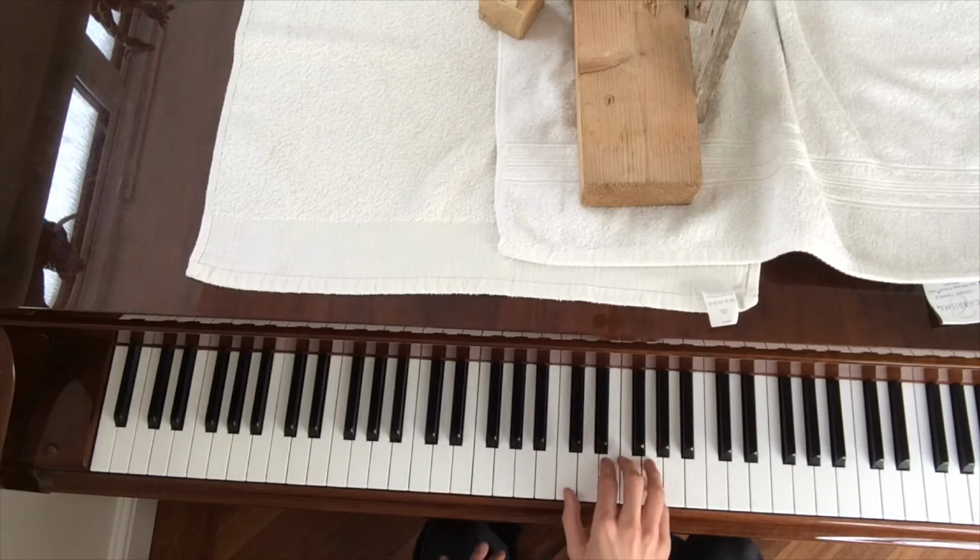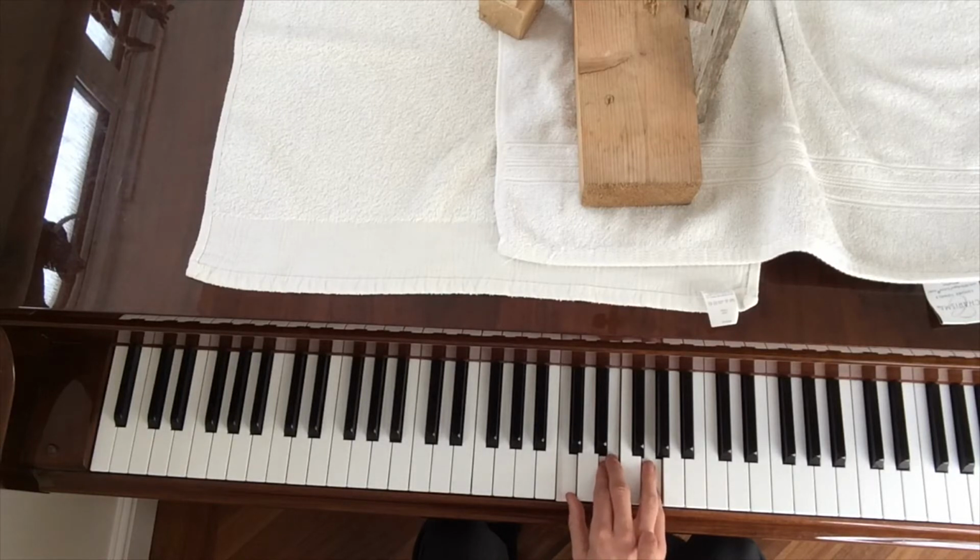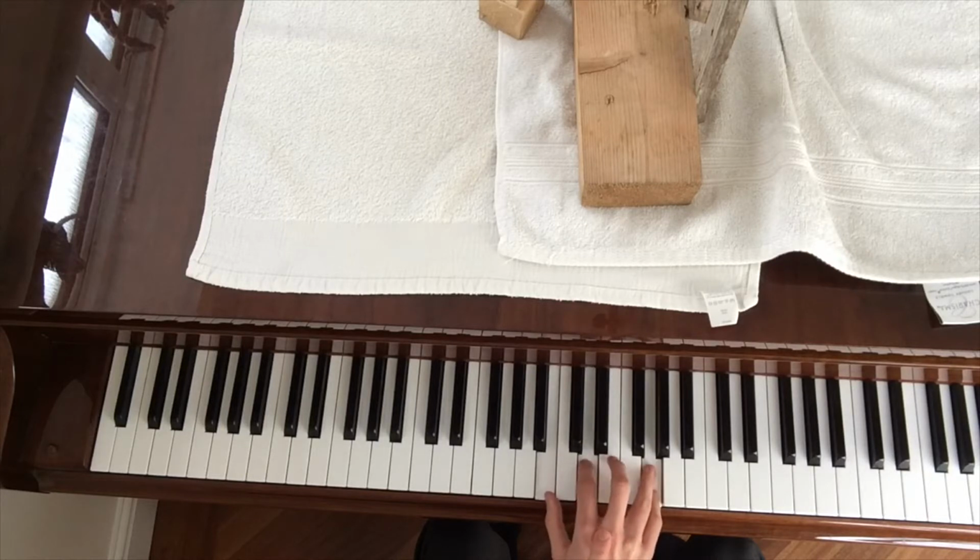When I start in this position, the G is in the soprano part. So I'm going to try and keep it in the soprano part. Meanwhile, the alto and the tenor are going to move down one note to complete the G major chord.